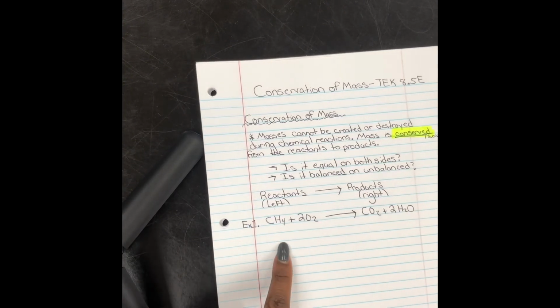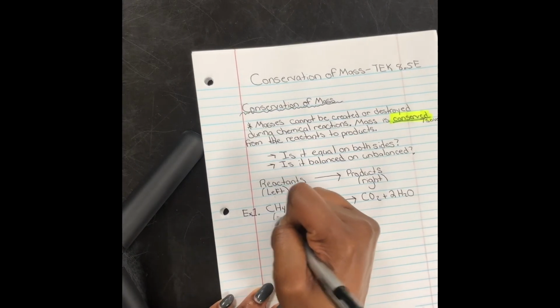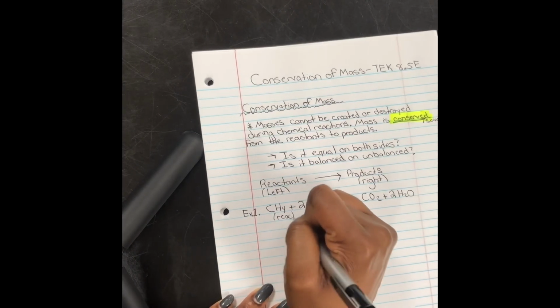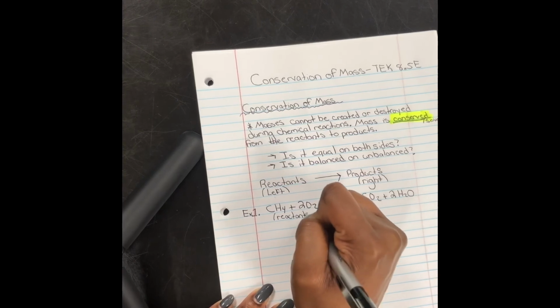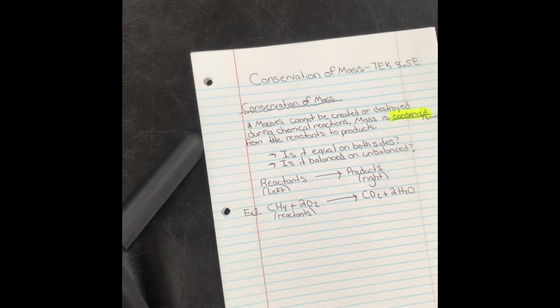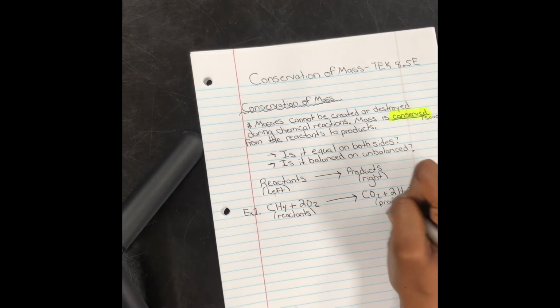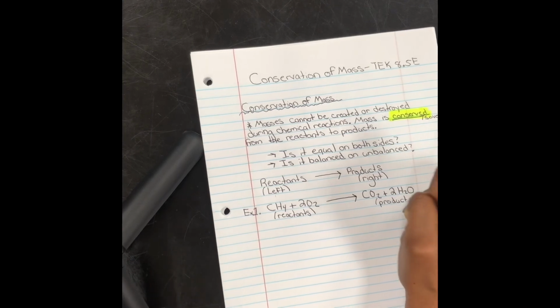You know that this is the left side, so this is going to be considered our reactants. This is our right side, this is going to be considered our products. And let's highlight this real quick.